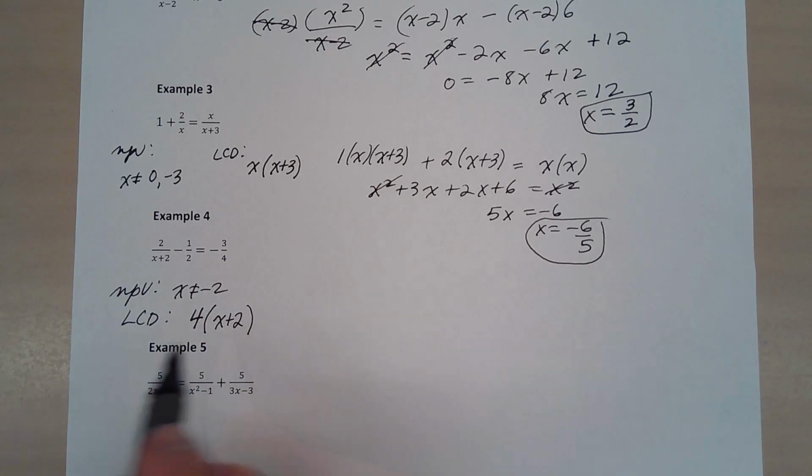Did anyone use 8 times x plus 2? Use the 2 and the 4. That would still work. You would just end up doing a lot more reducing at the end. But you must include at least the 4.